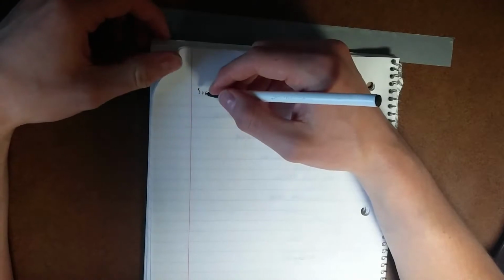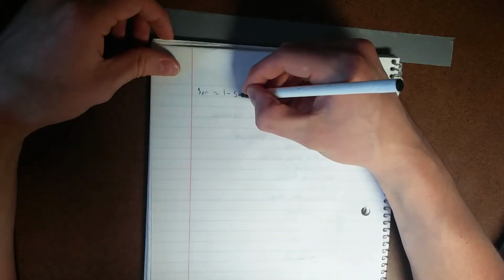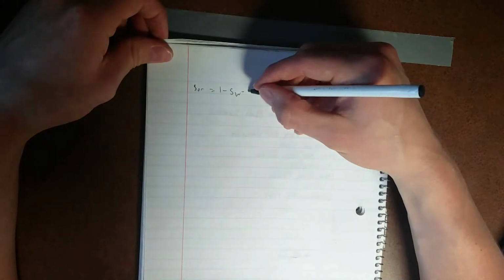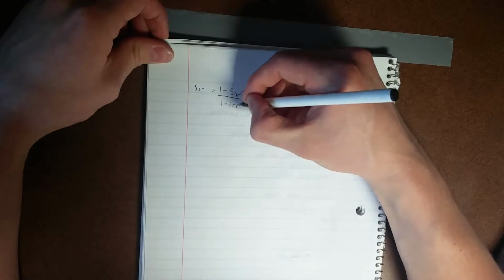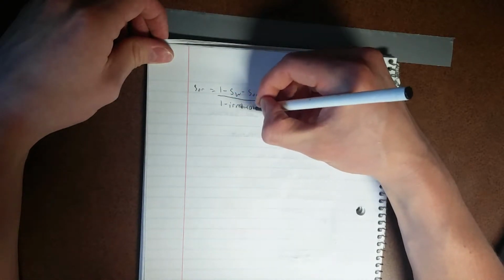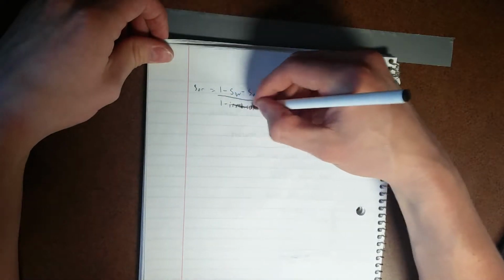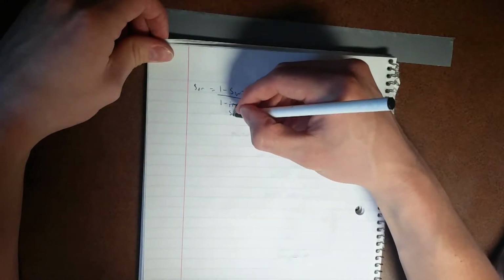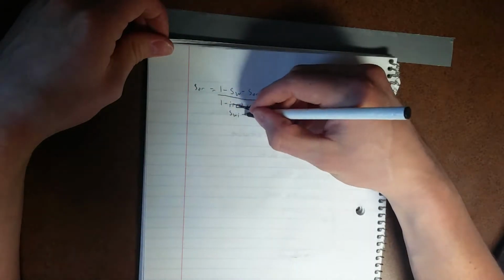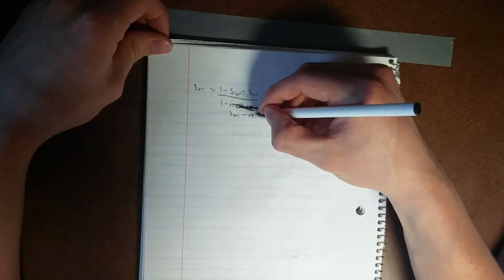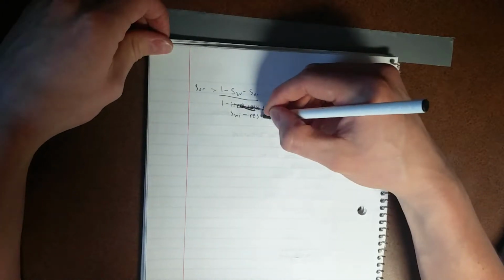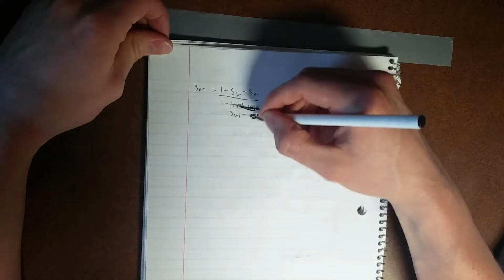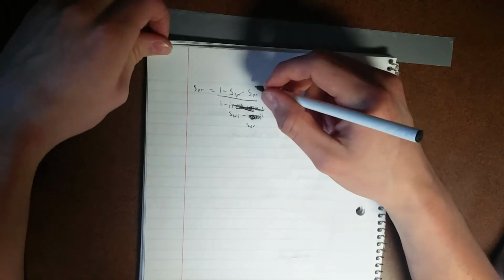The normalized saturation is equal to 1 minus the given water saturation minus the residual oil saturation, over 1 minus the irreducible water saturation, which stands for SWI, and subtract that from the residual oil saturation, which I set up there. That's a little messy.